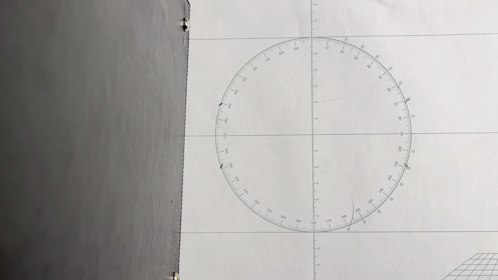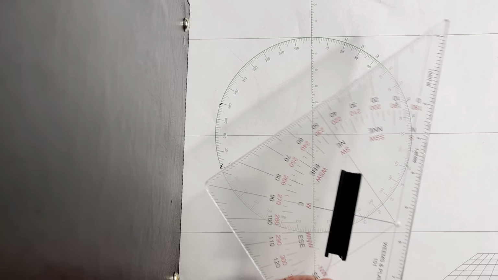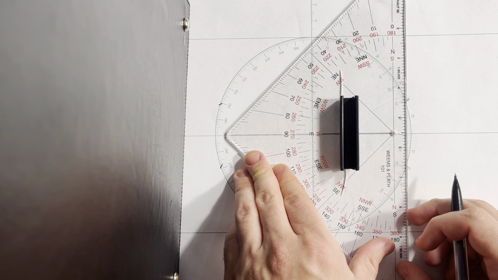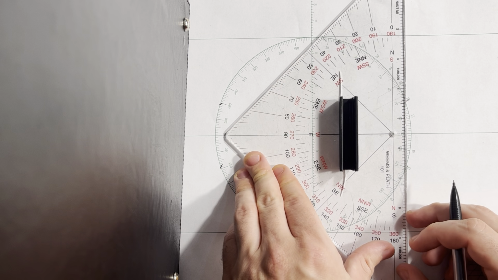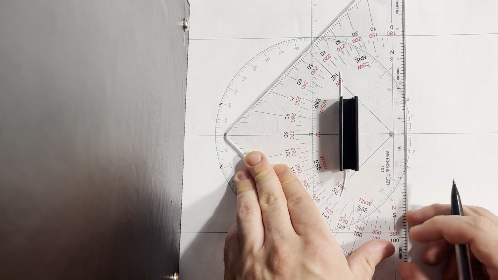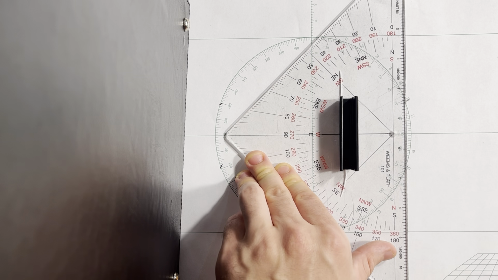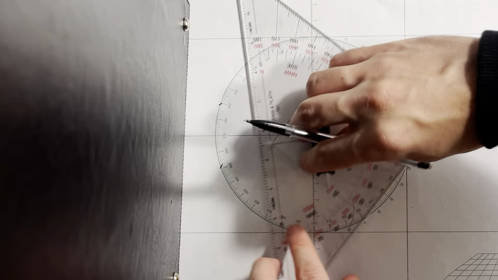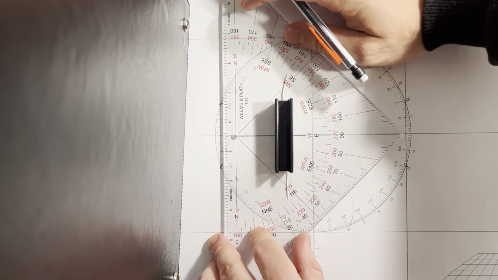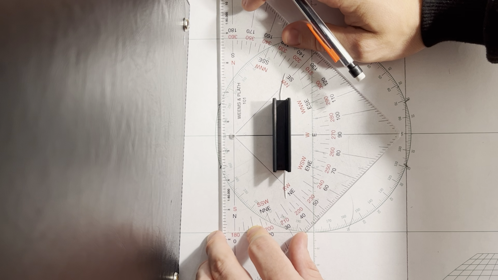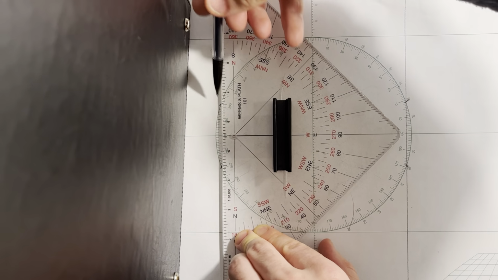Then we'll get our triangles. We'll set one, line it up perfectly. We can draw a parallel there, or a meridian there, and a meridian right there.